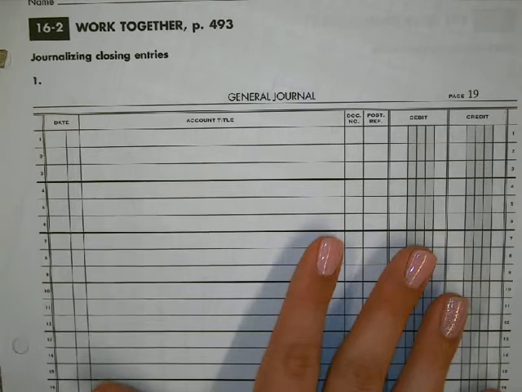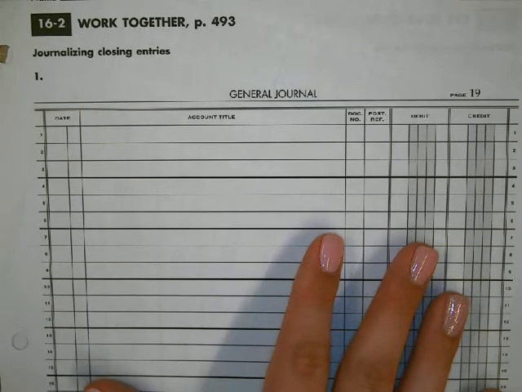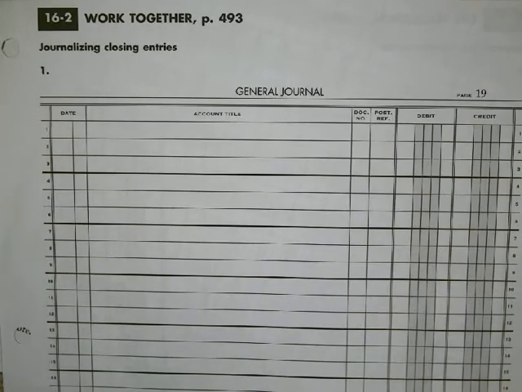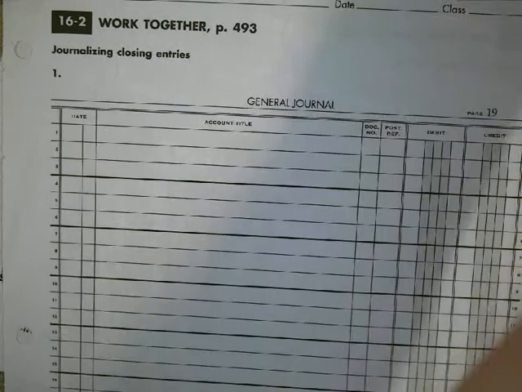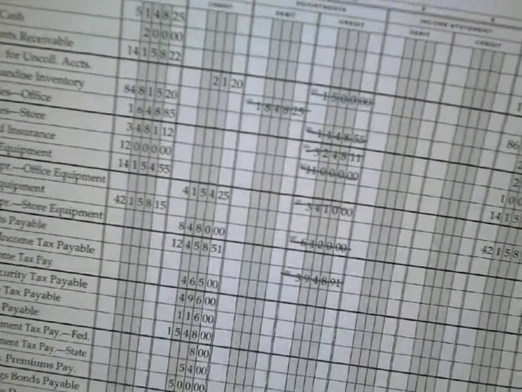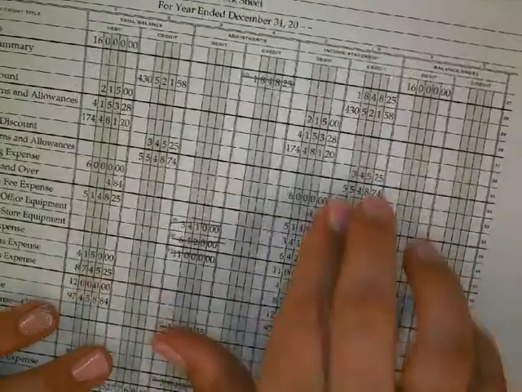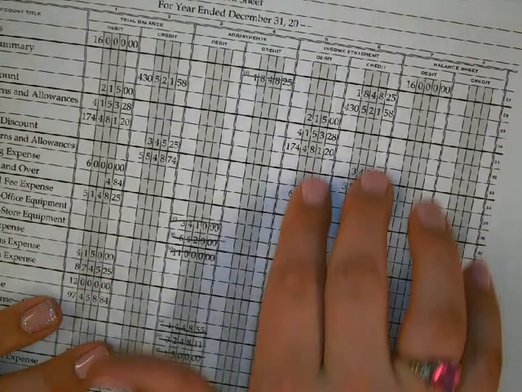Letter A then, it says close the income statement accounts with credit balances. So this is already even telling us which ones we are going to close first. However, we should know this order on our own. So in the book it tells you what you're going to close first. You need to know that in the future on your own. So we are going to take out our worksheet, which is on page 425 and 426 in our workbook, and we're going to look at these two columns. Okay, this is what we're going to be closing.